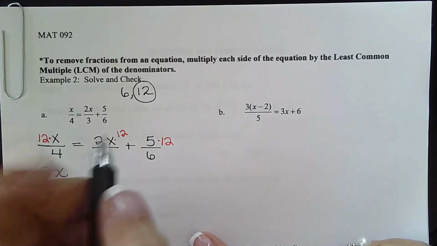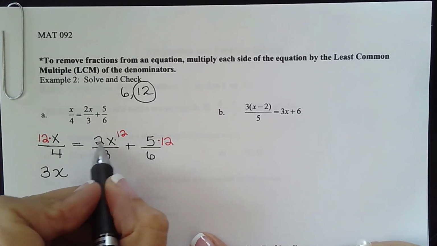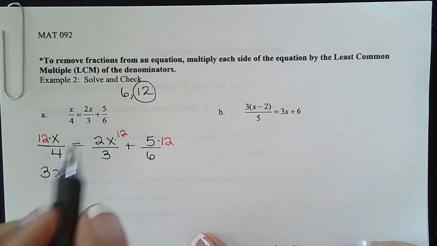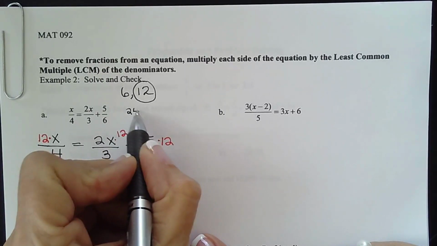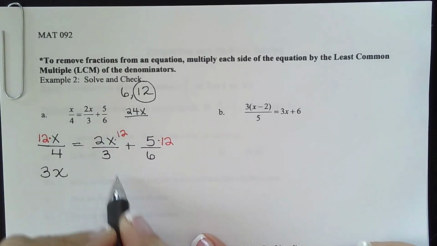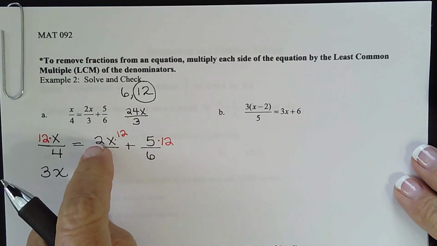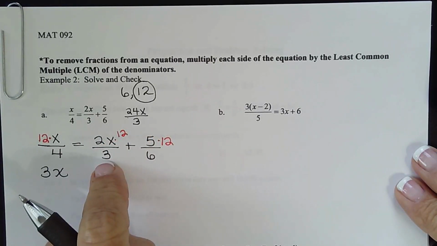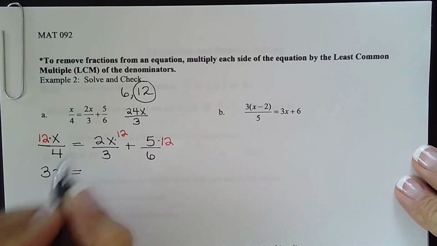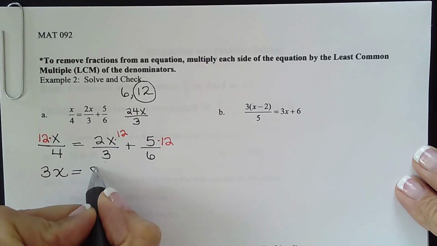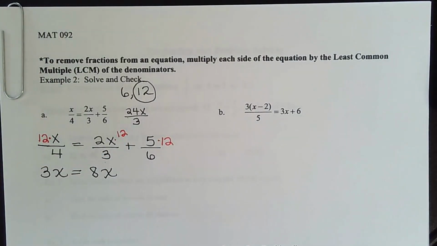And then this one is 12 times 2, 24x. So picture this, it's 24x divided by 3. That's what you should be picturing in your head. 24x divided by 3. Well, 24 divided by 3 is 8, and then you have your x. And I will tell you, lots of students lose their x's in this process.